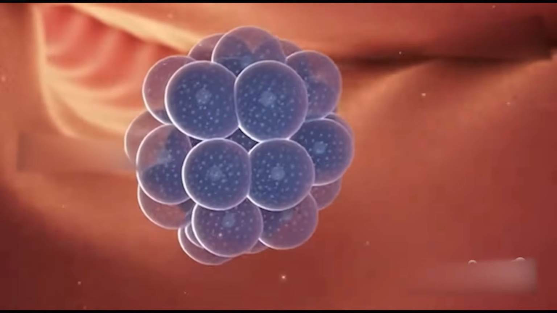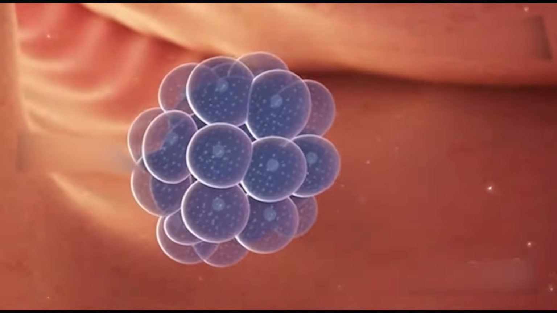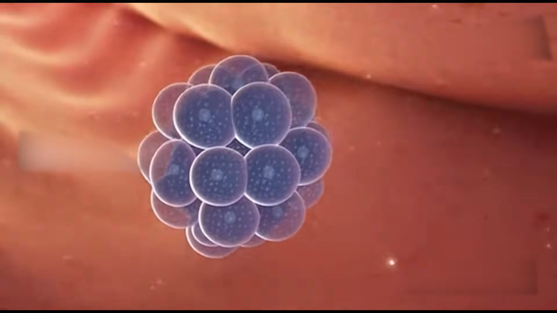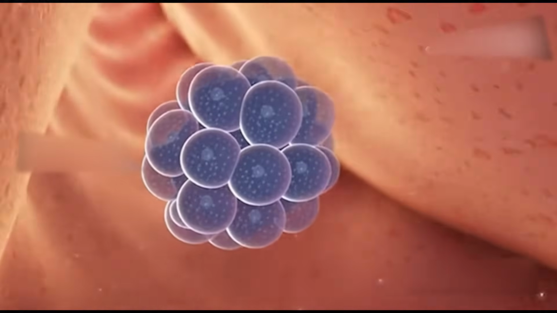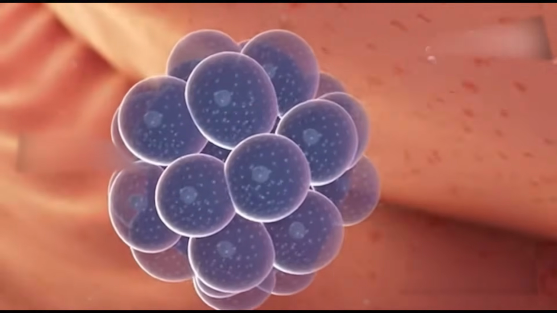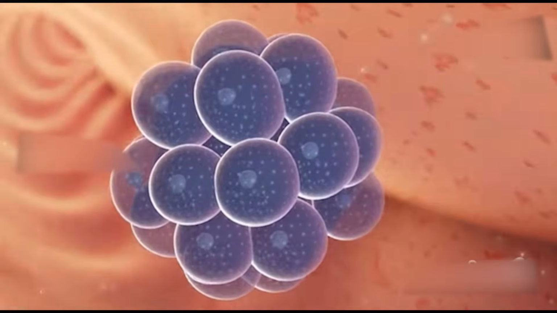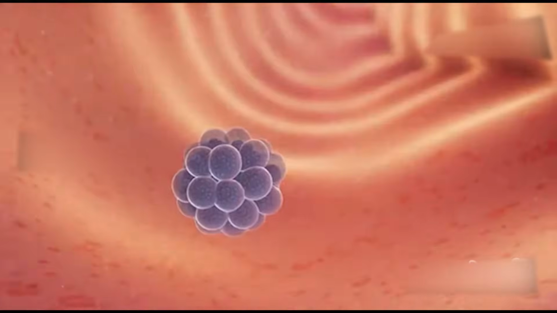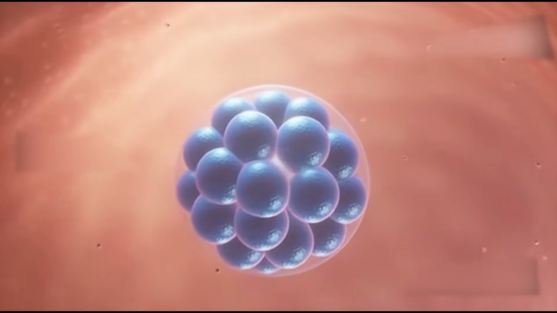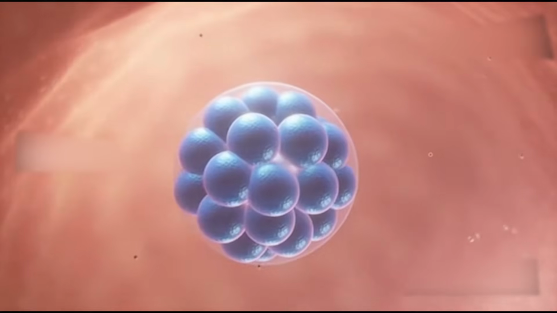After about 3 to 4 days, the zygote becomes a solid ball of cells known as a morula. The morula contains 16 to 32 cells and continues its journey from the fallopian tube toward the uterus. Around the 5th day, a cavity forms inside the morula, and it becomes a blastocyst.